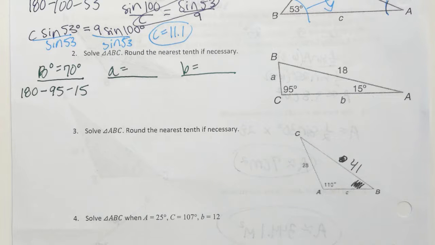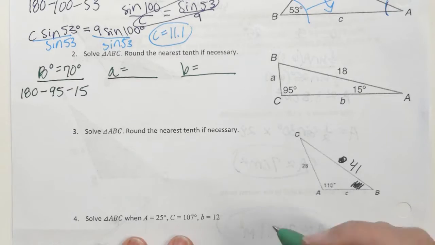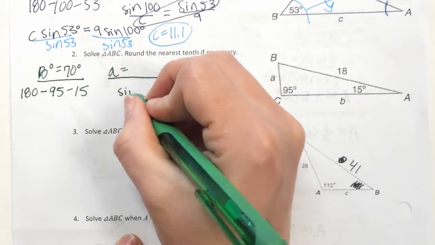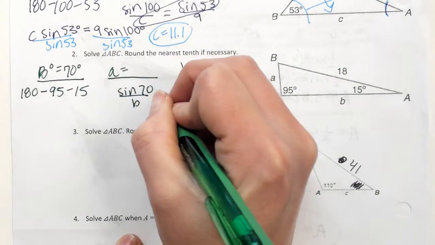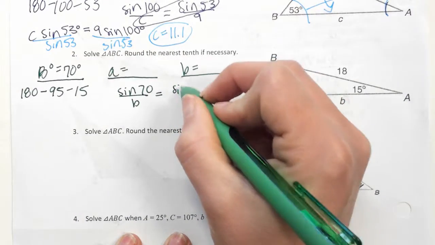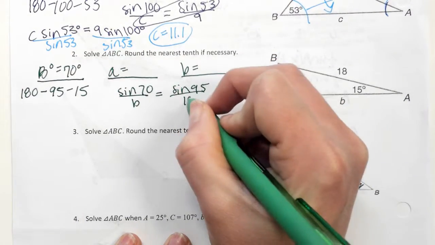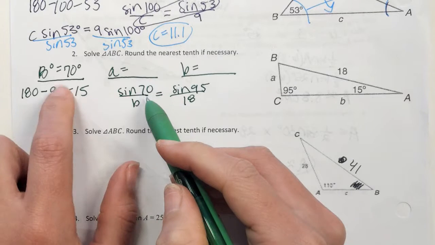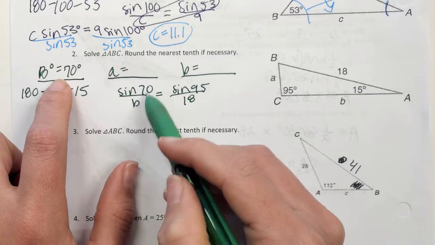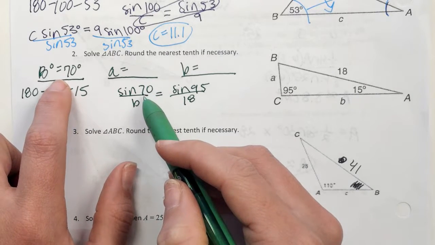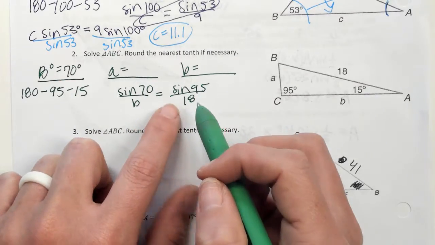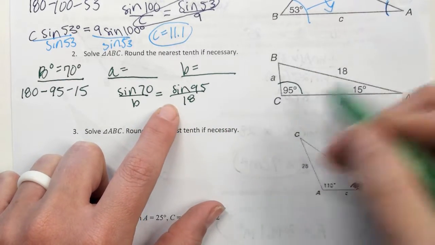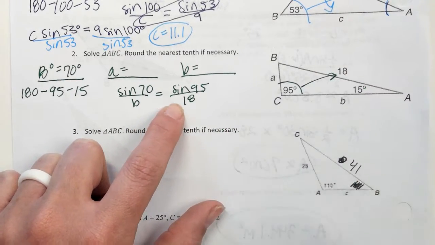Alright, y'all want to find A or B first? B? Alright, so how do we set that up? Very good. So sine of 70, that's where B is, over B. They have to go together, the angle and the side. And then he picked 95 and 18 because that's the angle we were given, C, and we're also given that side.